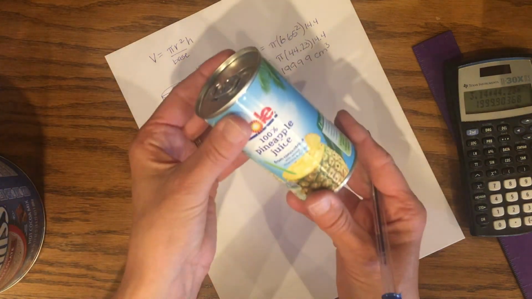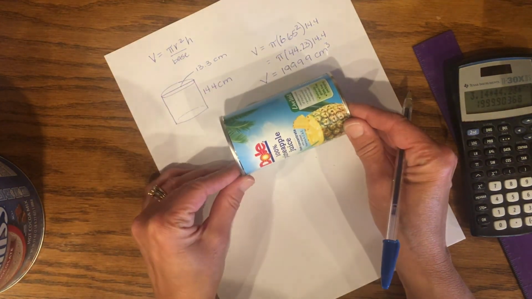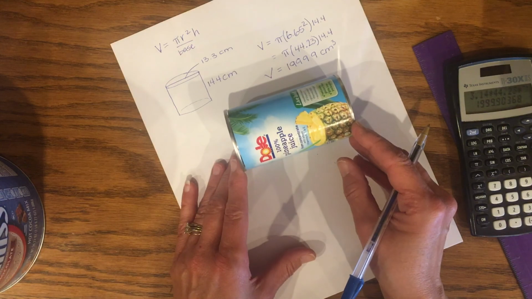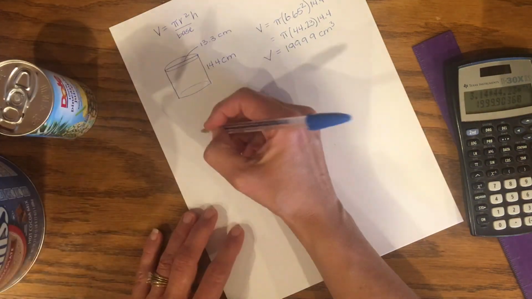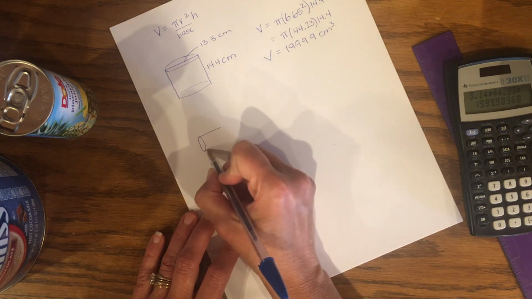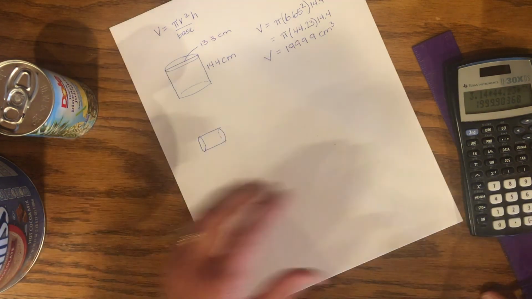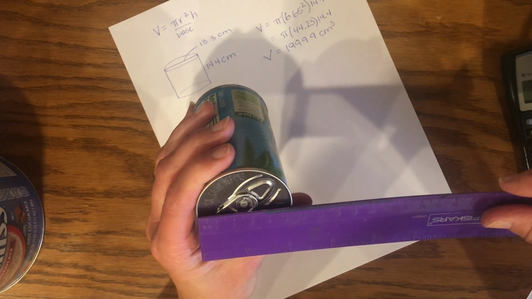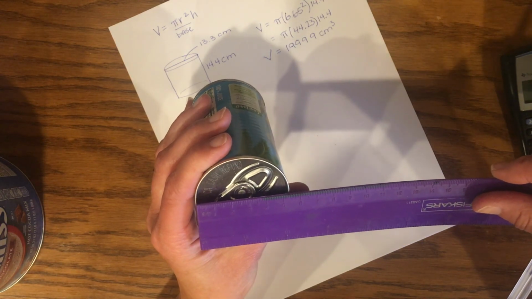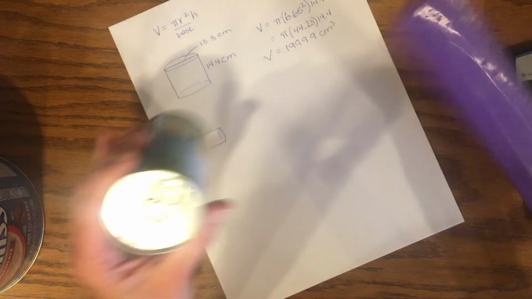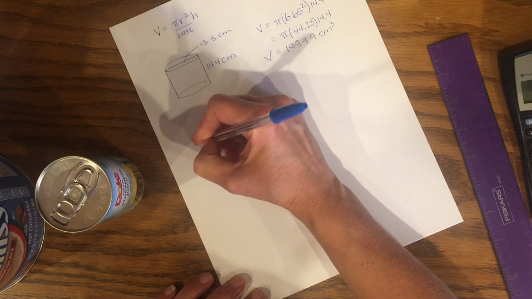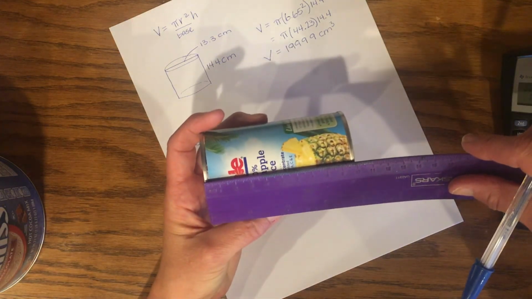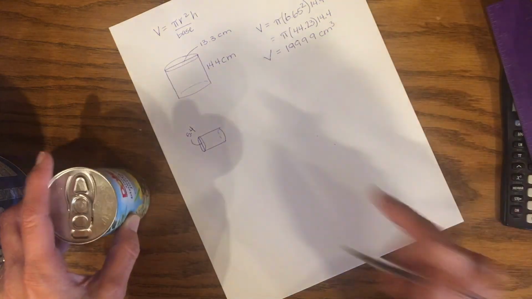Now let's go ahead and look at our pineapple juice. This one I'm going to set like this because sometimes cylinders don't always sit like this and they sit on their side, but we still know which one is our base. So let's go ahead and draw this one a little bit differently. And I'm going to go ahead and measure this going directly across. This one has a nice center point also, so I can see. So this one is 5.4, which is my diameter all the way across. And my height, it looks to me like it is 9.8.